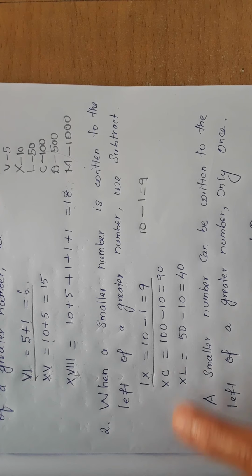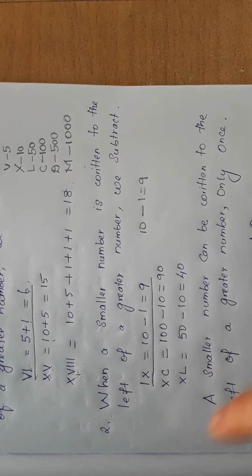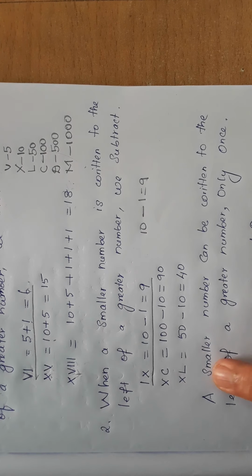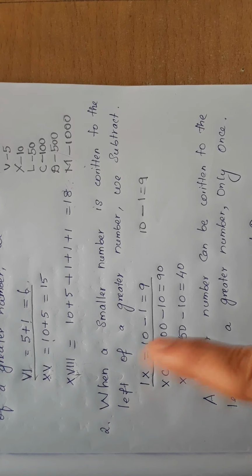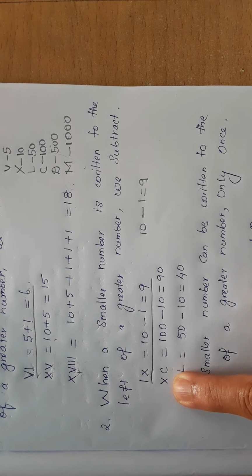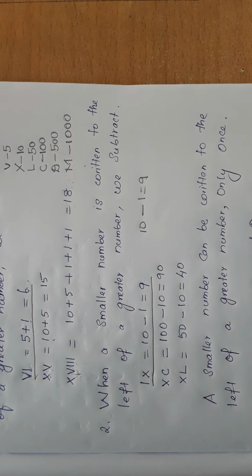So we should subtract. First we should see the letters, then whether it is left or right, and after that we should add or subtract. C is 100, X is 10, and it is on the left, so we subtract: 100 minus 10, 90. In this way, we can write the numbers.